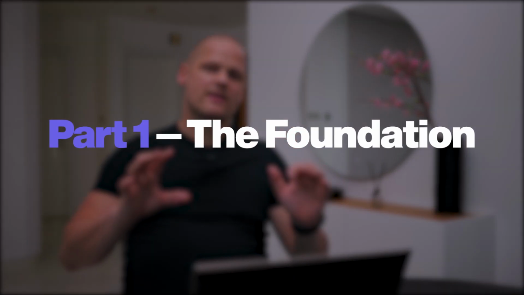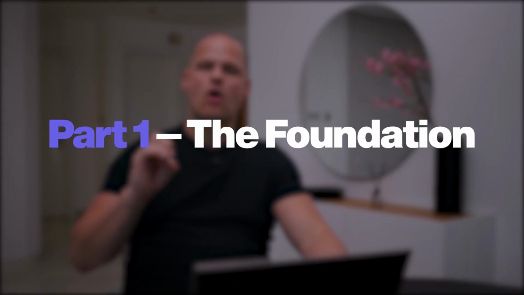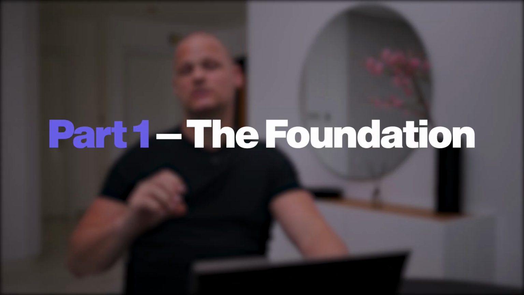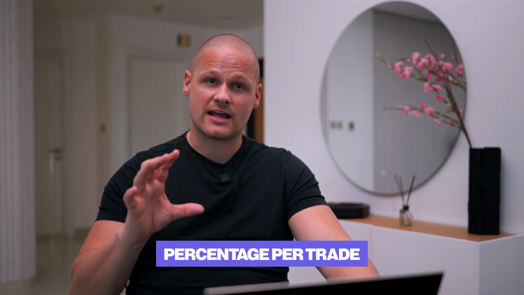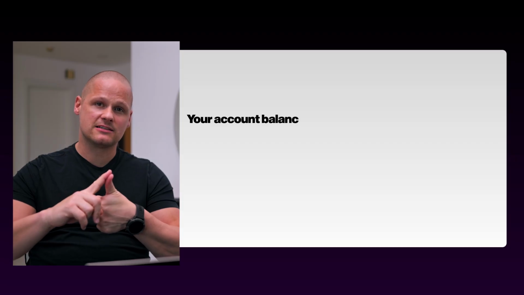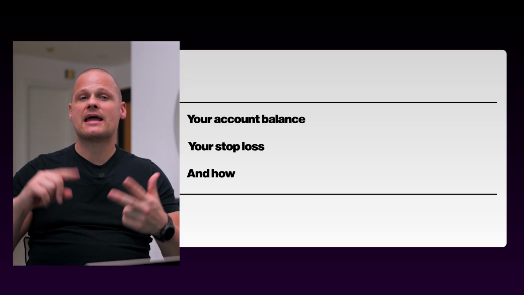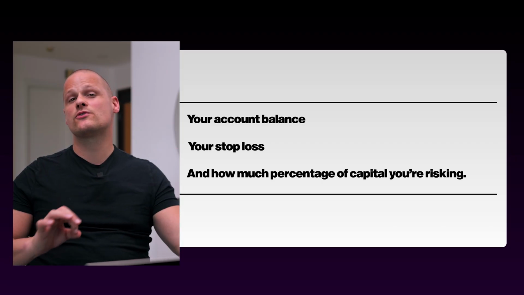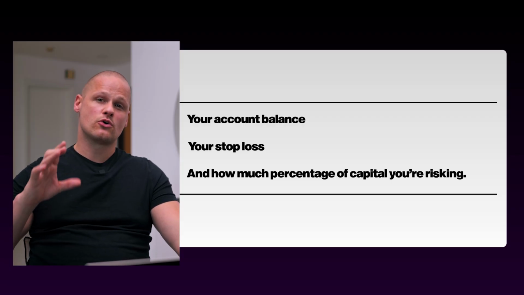So first things first, if you are asking how big your position size should be, you are asking the wrong question. The real focus should be on the percentage per trade, not lot size, not contract size. Your position size should be based on your account balance, stop loss distance, and how much percentage of your capital you are risking.